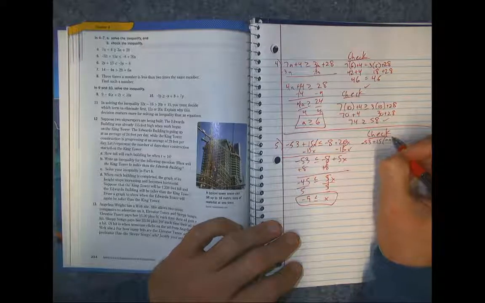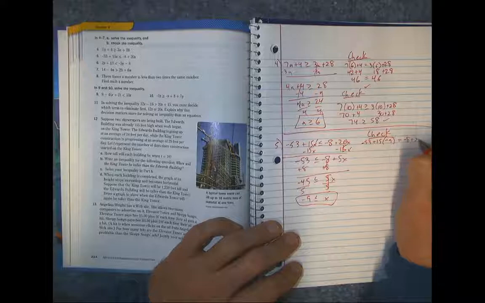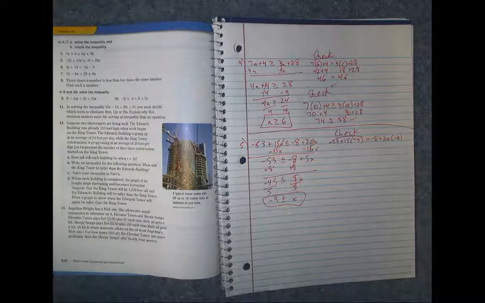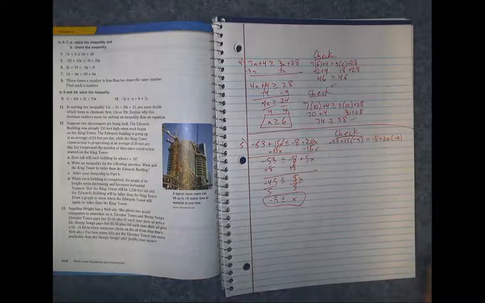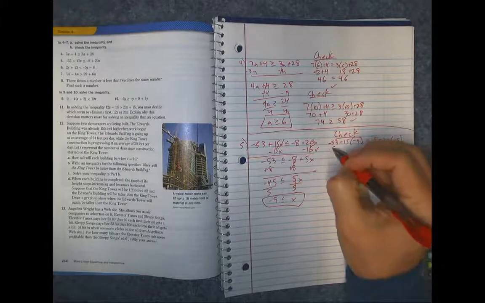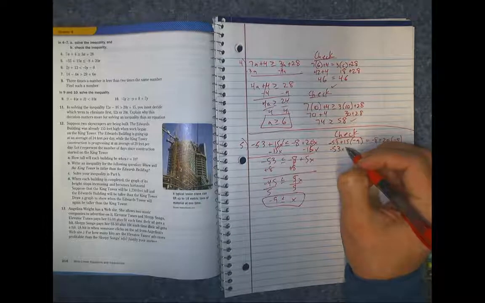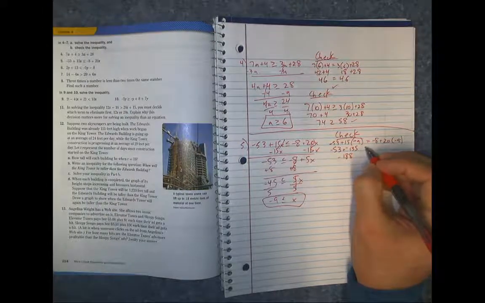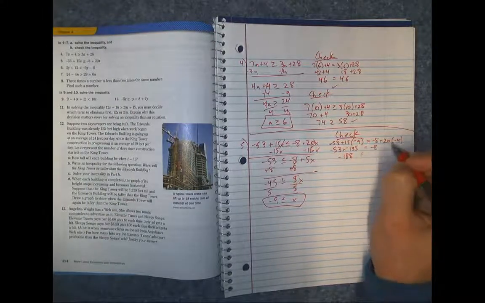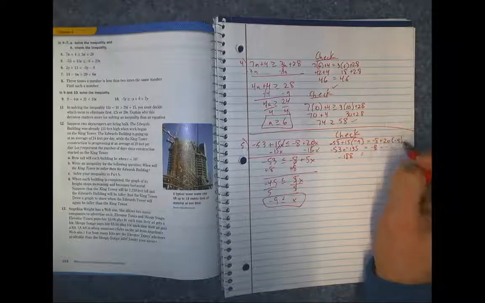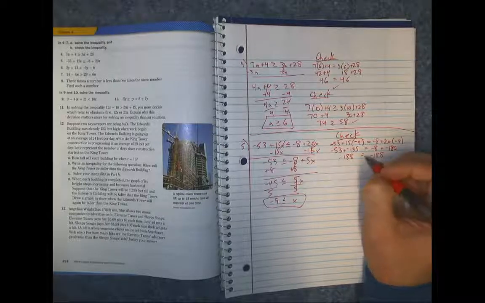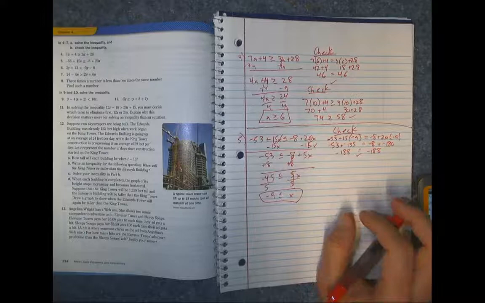Plug in negative 9. So I have negative 53 plus negative 135. It's negative 188. And then over here, this is going to be 2 times 9 is 18, so 20 times 9 is 180, and it's negative. Put those together, negative 188. So our negative 9 is good.